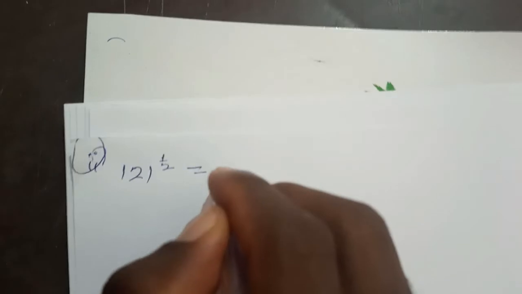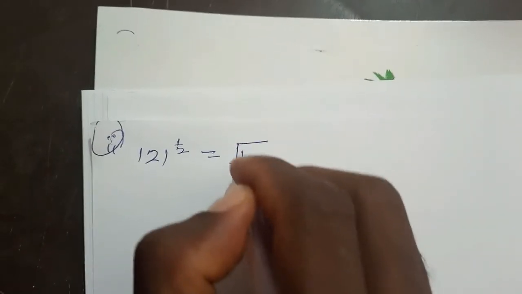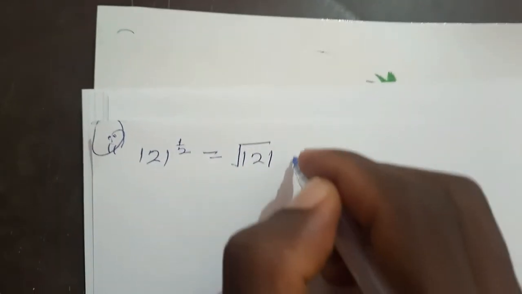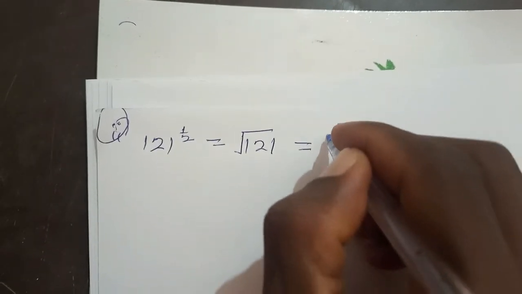We are taking 121 exponent 1/2, and again that one will just give us the square root of 121, which is the same as 11.